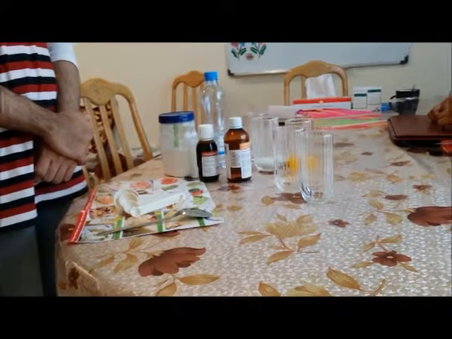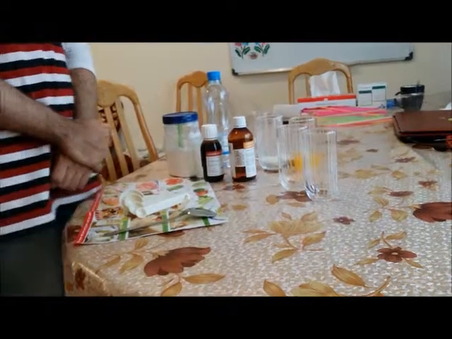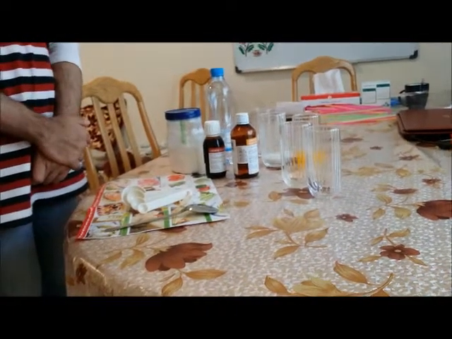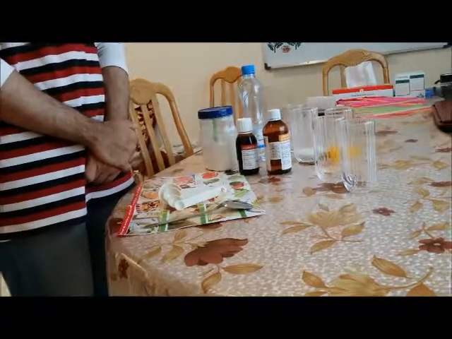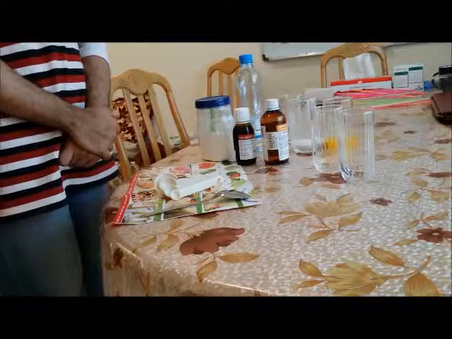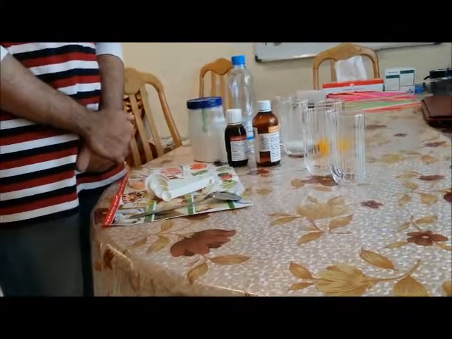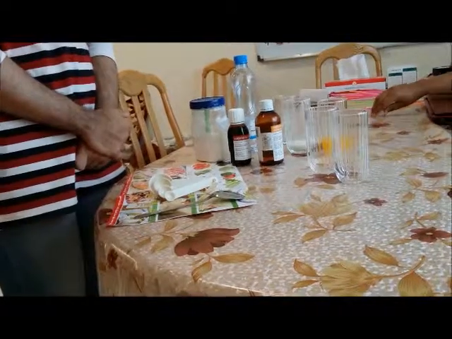Hi dear students, today we will be learning to do the iodine clock reaction. It is a very famous experiment which has been done up to now in many schools and laboratories. The purpose of this experiment is to teach students about the kinetic theory of molecules. It is a very famous lesson in physics and chemistry.